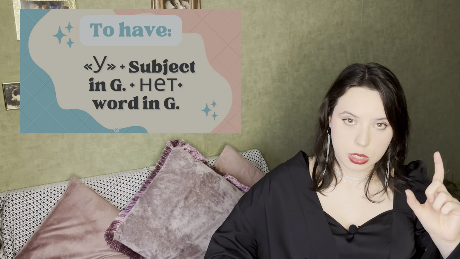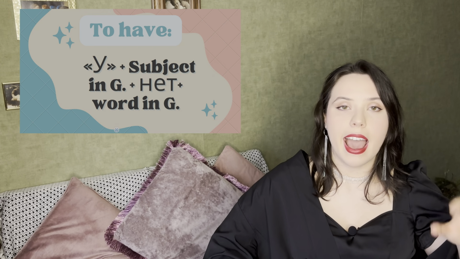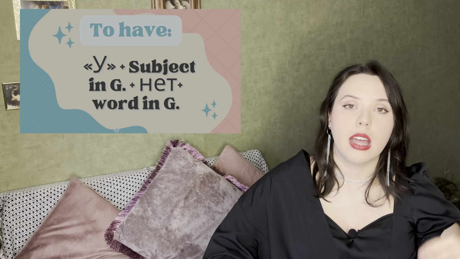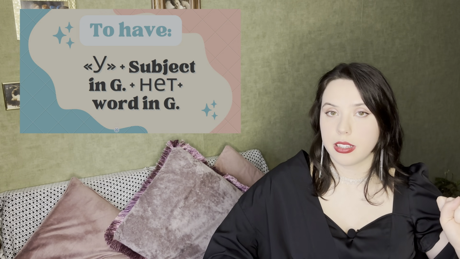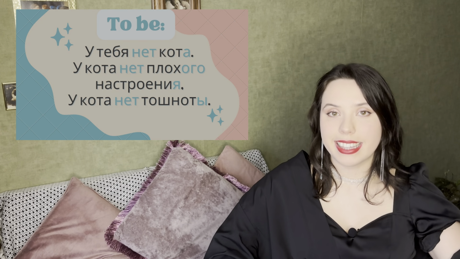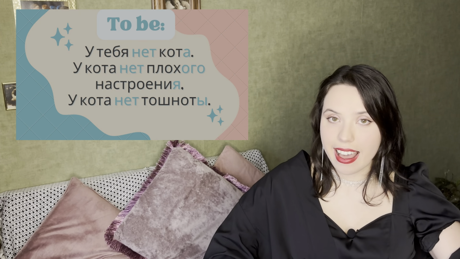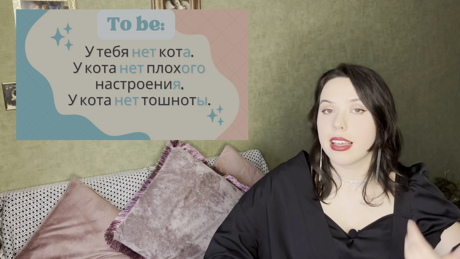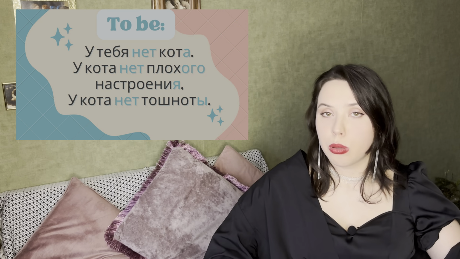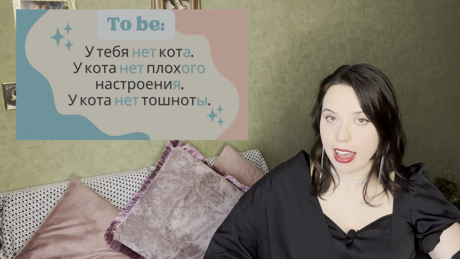But dear friends, with nouns, when we say I have what, if it was in nominative case, now we will say it in genitive. I don't have what, in genitive. For example, у меня нет кота, and кота will be in genitive. У кота нет плохого настроения.